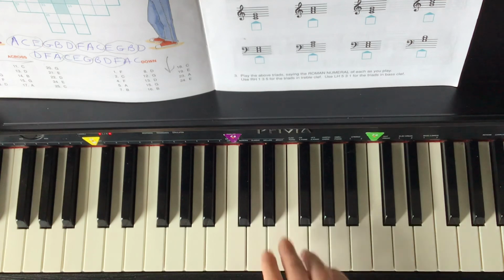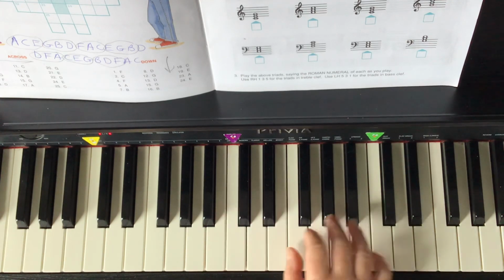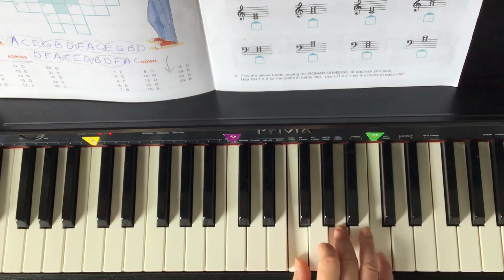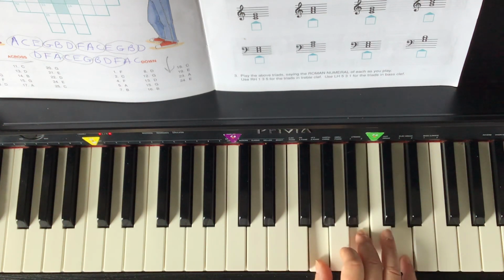The same for the right hand. The C chord is the 1 chord. The F chord is the 4 chord. The G chord is the 5 chord.